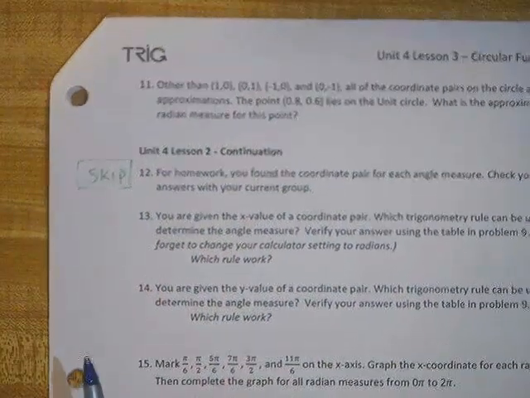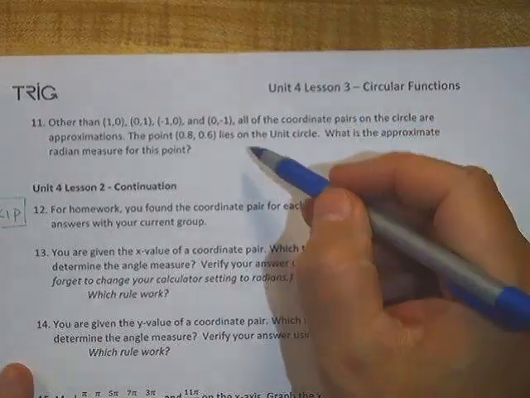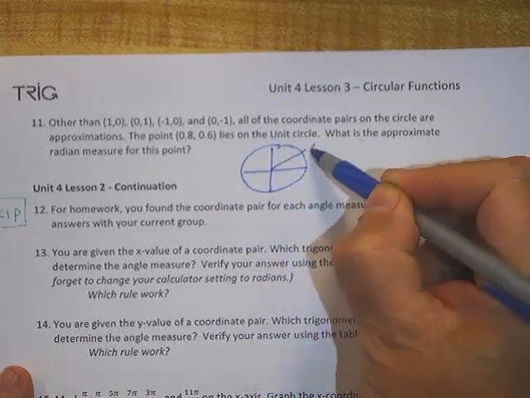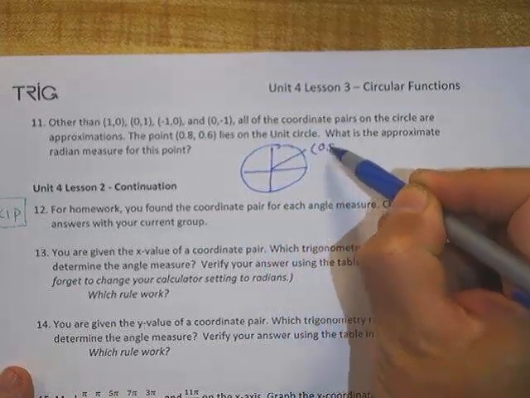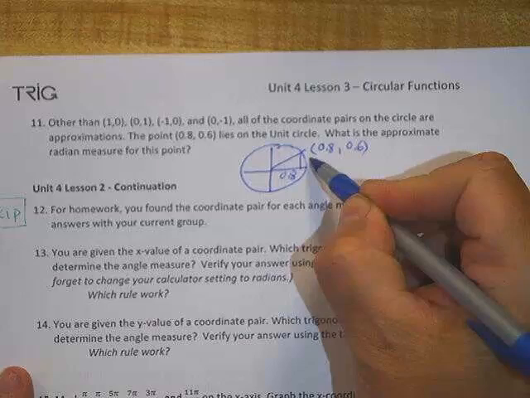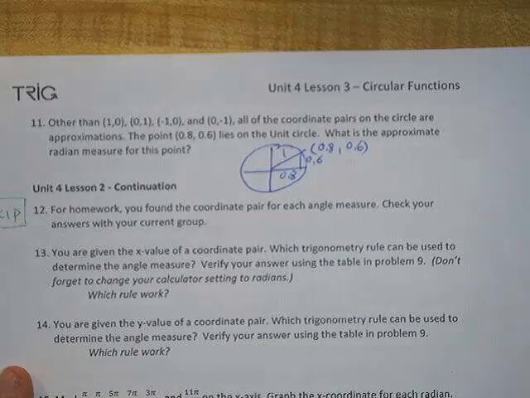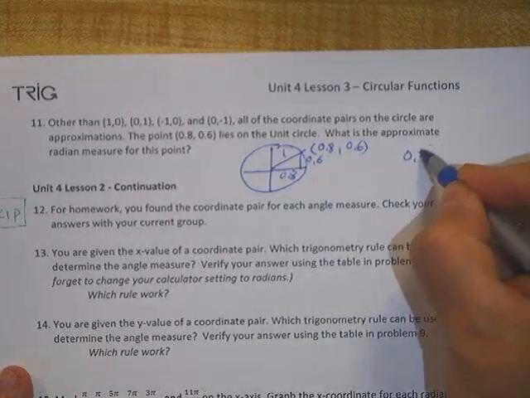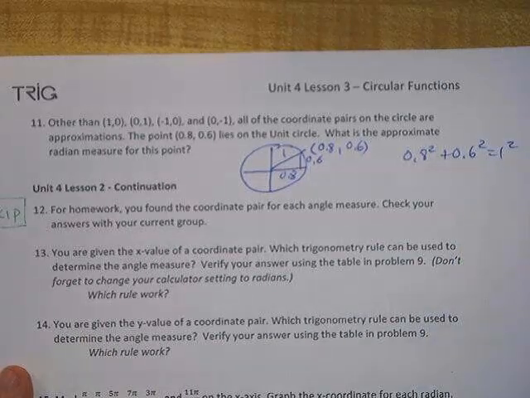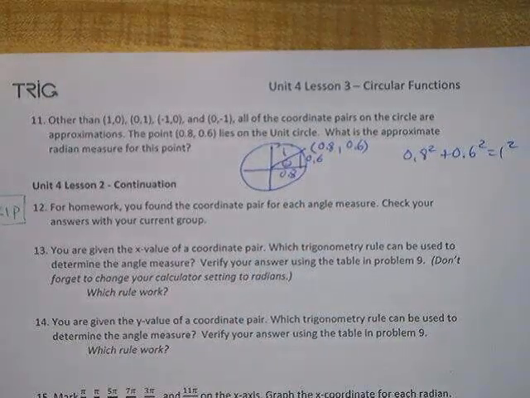So in problem 11, they're asking the question, what's the approximate radian measure? So if I would take the same idea, and I know that the x value is 0.8 and the y value is 0.6, so 0.8 is here, 0.6 is here, and this is on the unit circle. In other words, if I would use the Pythagorean theorem, 0.8 squared plus 0.6 squared should equal 1 squared. It's on the unit circle. And what they're asking for is that angle. And they want it in radians.